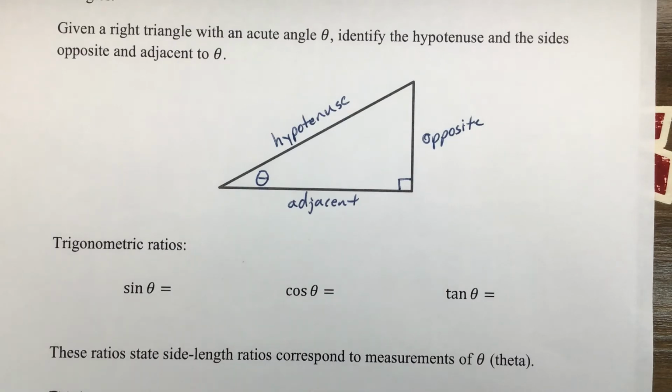Now that we have our figure all labeled, we can talk about the three basic trigonometric ratios. Recall that in mathematics, a ratio is usually presented as a fraction. There are three different ways that you can write fractions, but the only one that is useful for mathematics is to present this as a fraction, so that's what we'll be doing next to each of these.